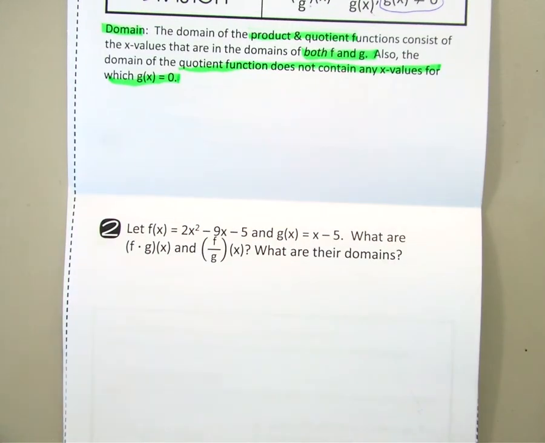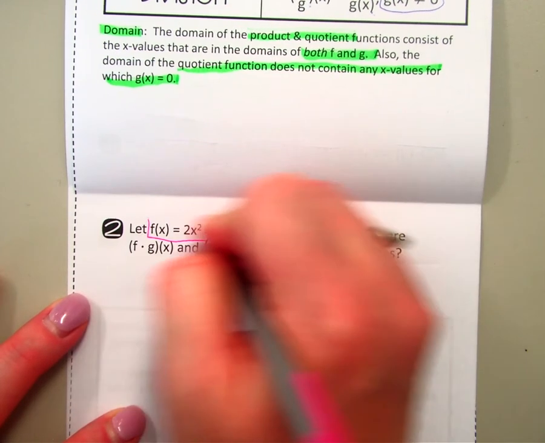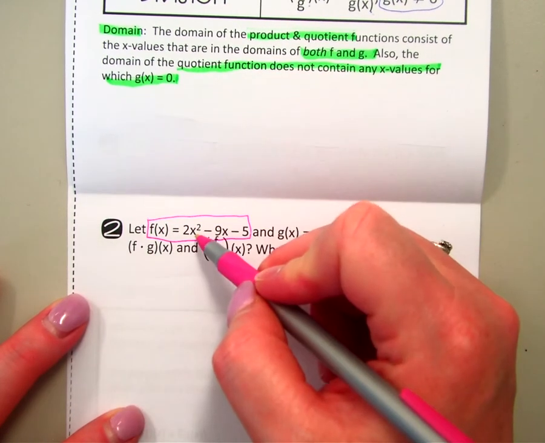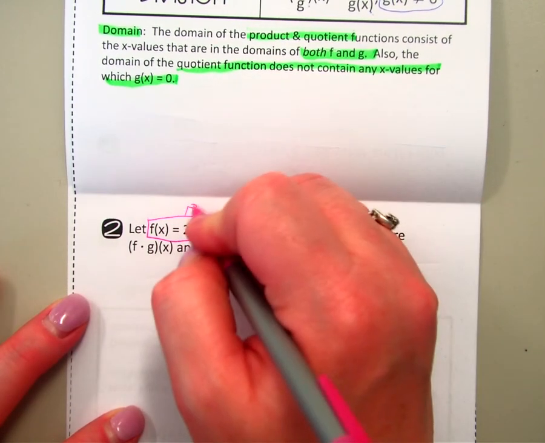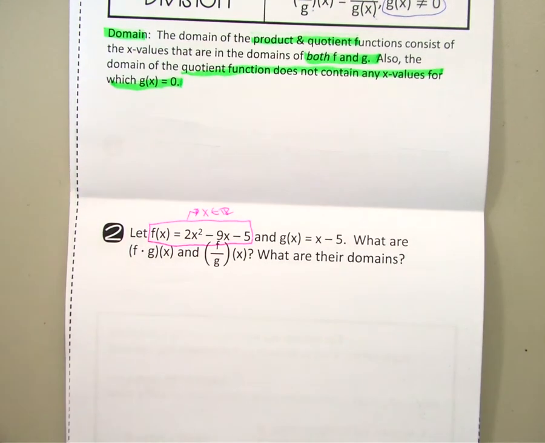So let's take a look at our example. Again, I have my f of x here. This is a quadratic. This is a 2x squared here. So I'm already thinking in my head, because we were talking about domains, that my domain for that one is everything, x is an element of the reals.